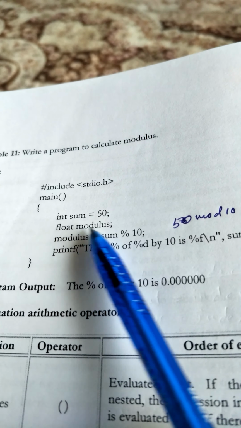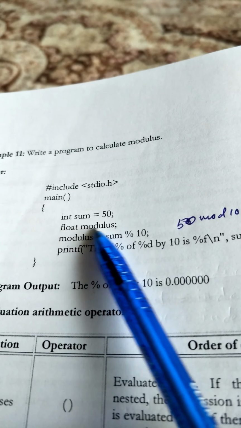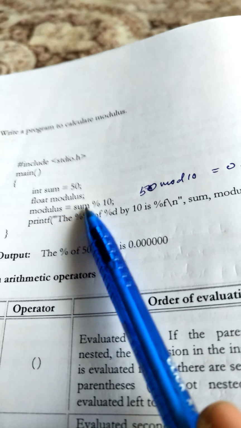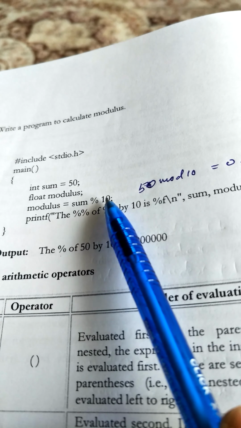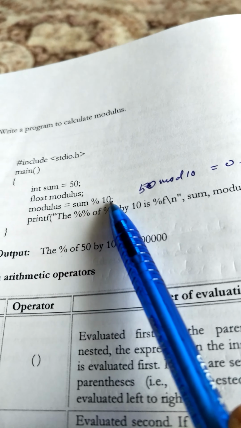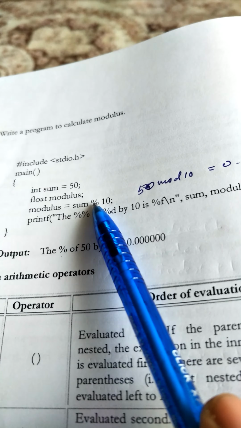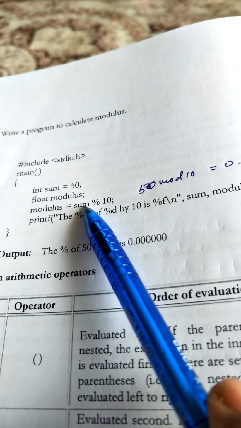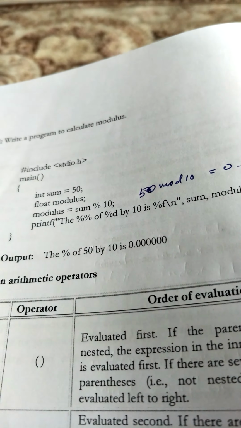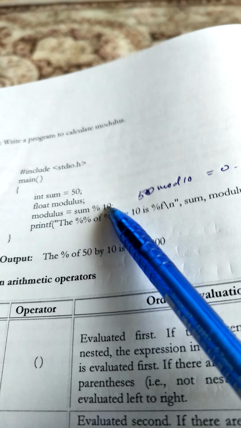Then modulus is a float. Okay, the type of the modulus value is a float. So modulus is sum mod 10. Sum is 50, 50 over 10 gives you 0. Yeah? 50 mod 10 gives you 0, because 50 divided by 10 is equal to 5 with no remainder. Alright, so that gives you 0.